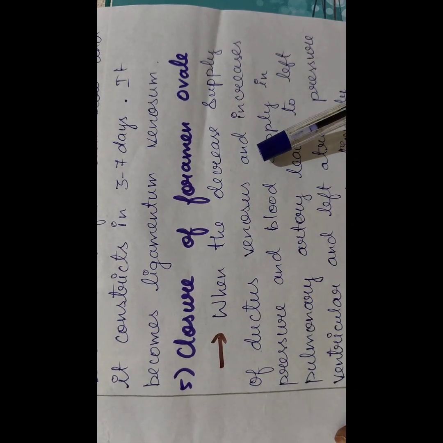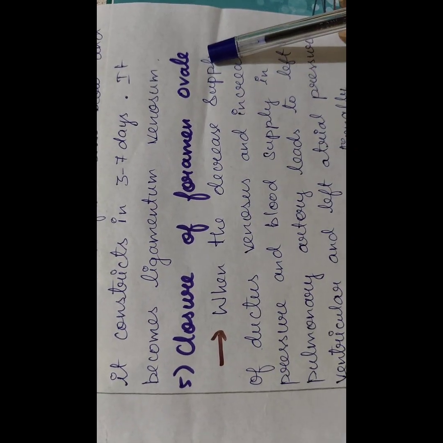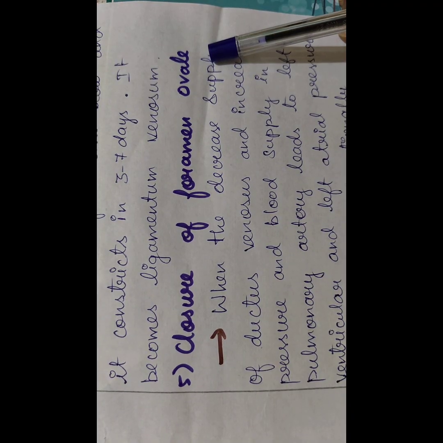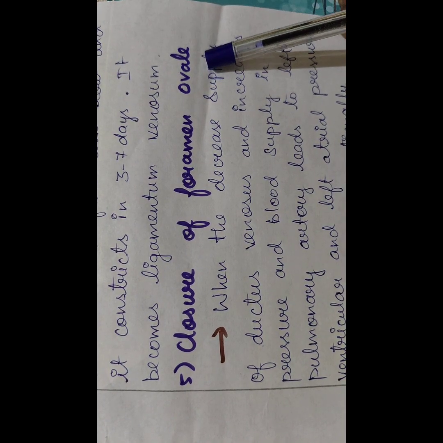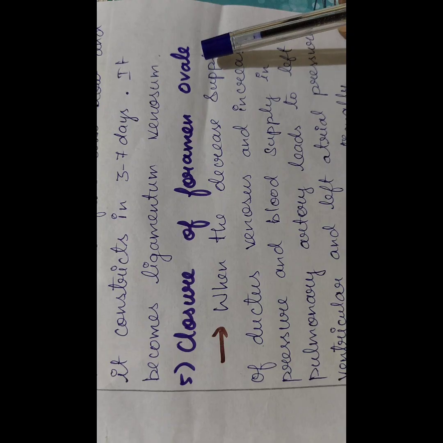Fifth is the closure of the foramen ovale. The foramen ovale is present between the right atrium and the left atrium.